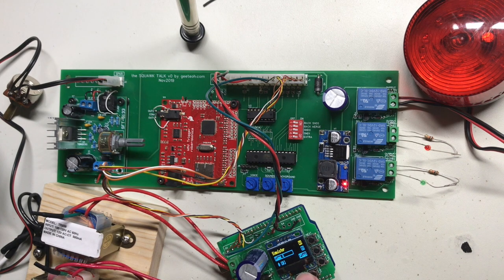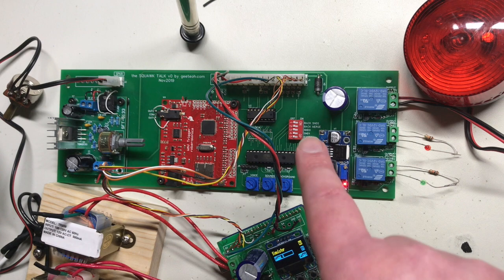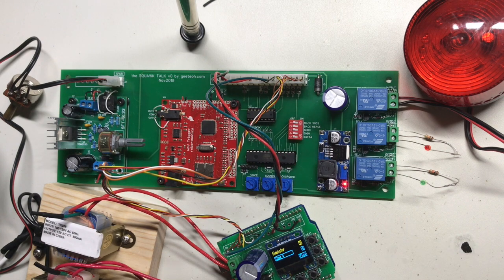I modified my software here for my Squawk Talk tester. It now has a menu on it. This is what it normally looks like. If you hit this button here, it goes to discover, which is what I was playing before, where you could discover what sounds are there. And now you can go to simulate, and I've got 4 different games that I've recorded the sounds for that it'll play. So it's just like playing the game.